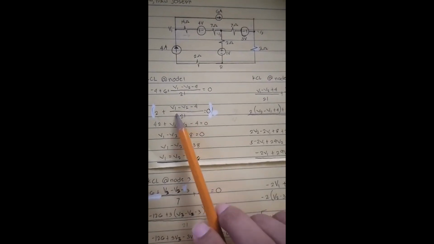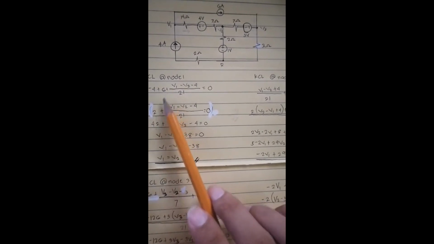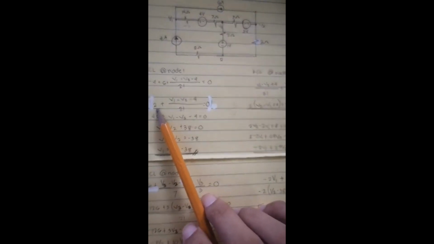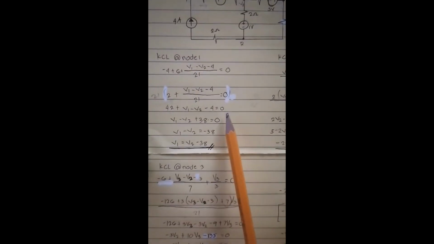So 2 plus V1 minus V2 minus 4 all over 21 is equal to 0. We computed this one and came up to 2, and then multiplied by 21, so the 21 will be cancelled. 42 plus V1 minus V2 minus 4 is equal to 0.